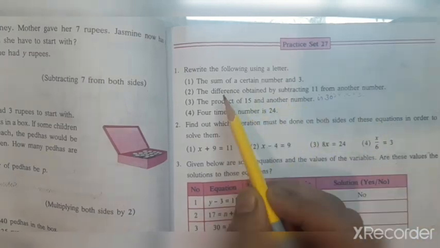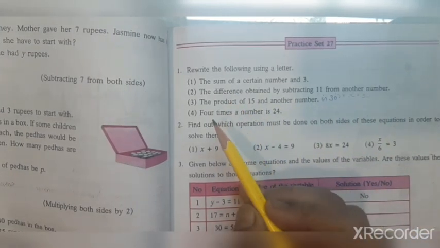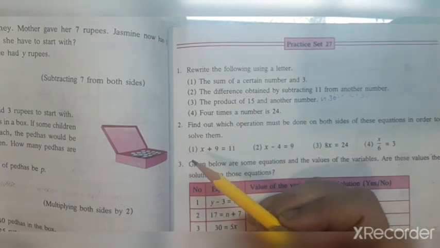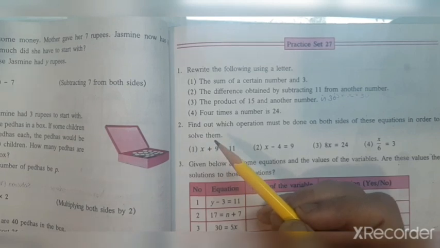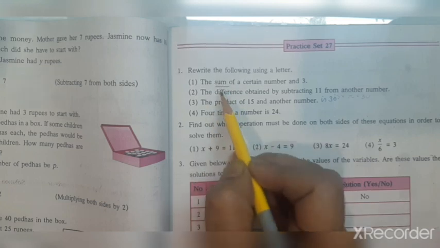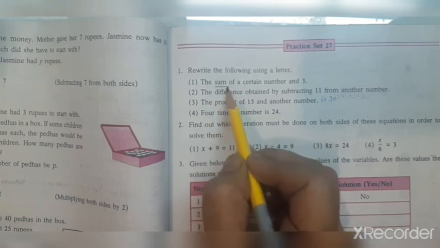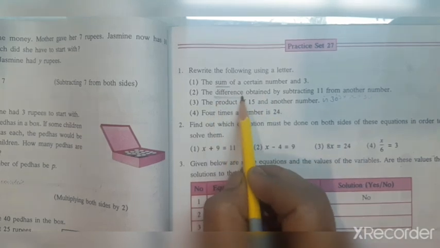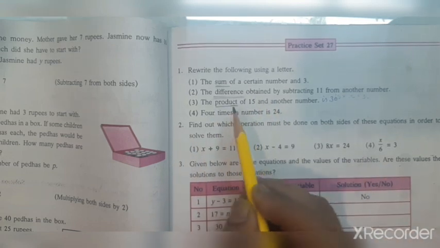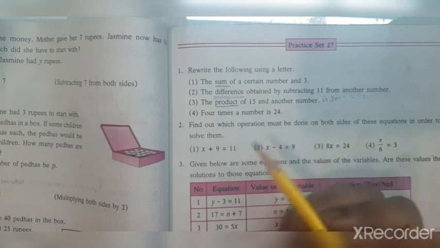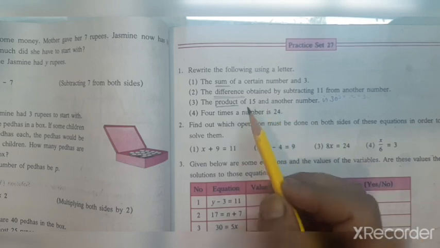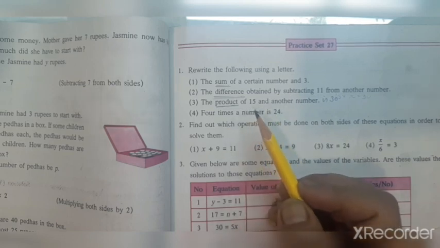Now, here in these sentences, there is one word which will tell you which operations have to be used in that equation. For example, sum, S-U-M. Sum means addition. Difference: whenever the word difference comes, it means subtraction. Product means multiplication. So these are the clues which will help us to form the equation. Okay, and we have to use an alphabet so that our equation is formed.